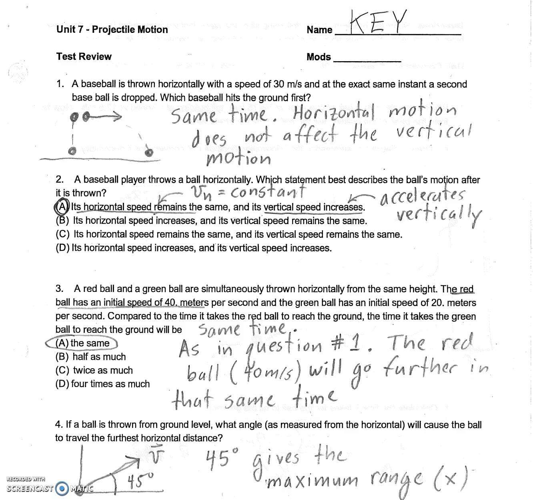Number 3, a red ball and a green ball are simultaneously thrown horizontally from the same height. The red ball has an initial speed of 40 meters per second, and the green ball has an initial speed of 20 meters per second.